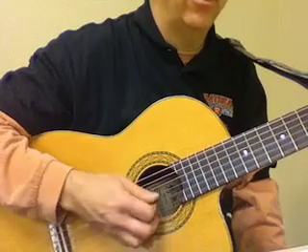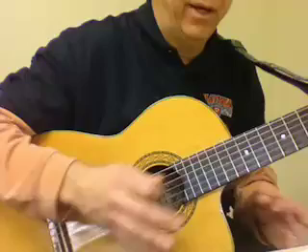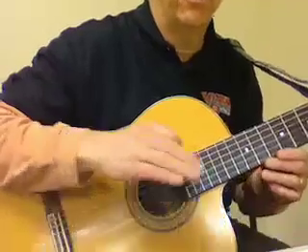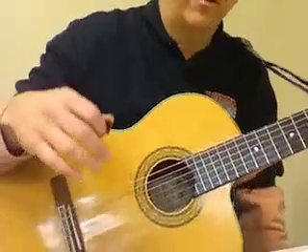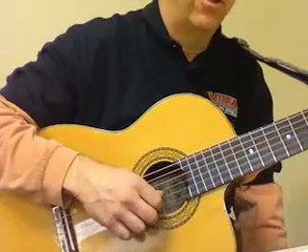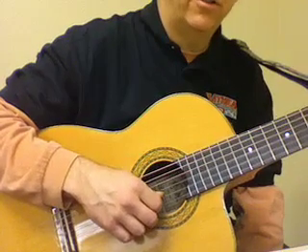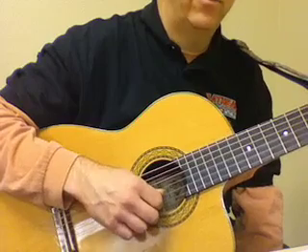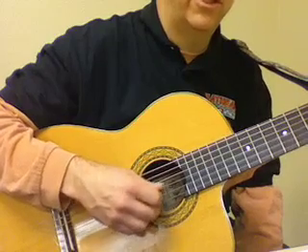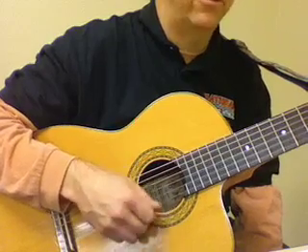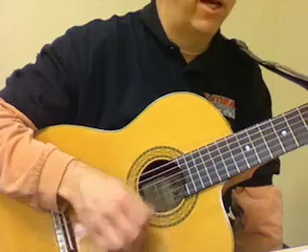Example 9 introduces the tie, which augments the length of the first note to equal the sum of the two tied notes. Example 9, 1, 2, ready, listen. 1 and 2 and 3 and 4 and 1 and 2, 3 and 4 and rest.